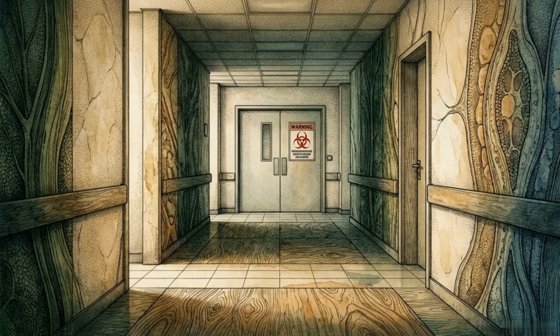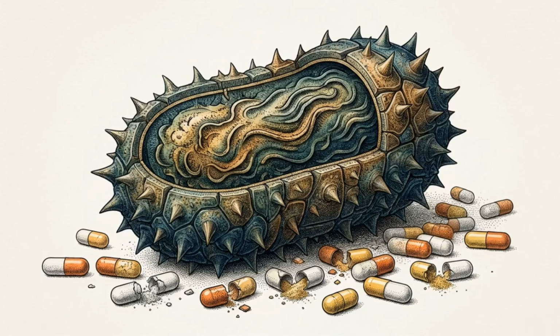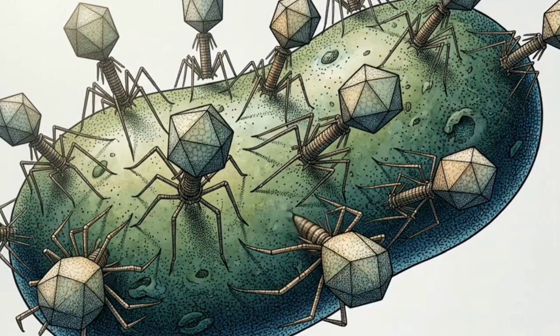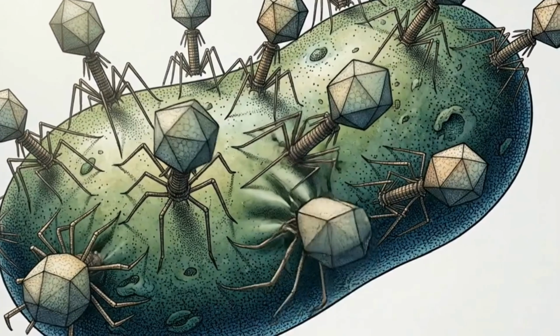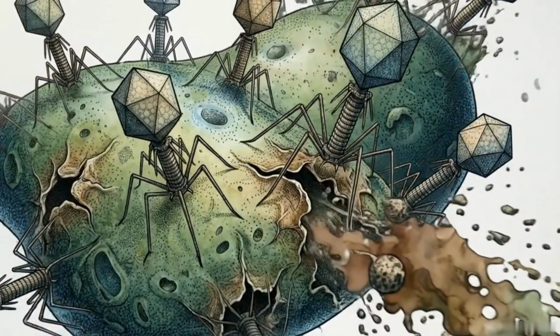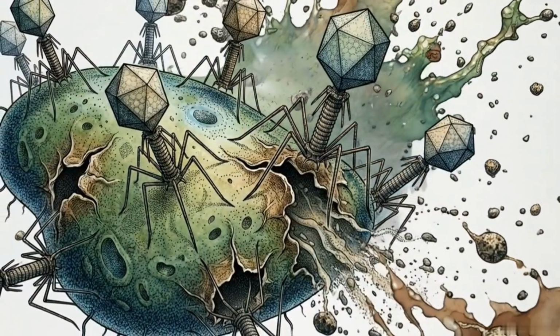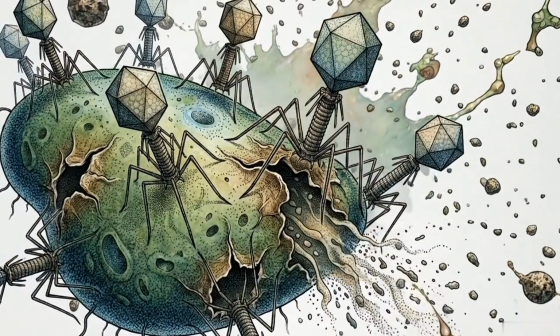This capability addresses a major challenge in medicine, the rise of superbugs like E. coli that have evolved resistance to nearly every existing antibiotic. In the Stanford experiment, a cocktail of AI-designed phages was deployed against these resistant strains. The synthetic viruses latched onto the bacteria and annihilated them.